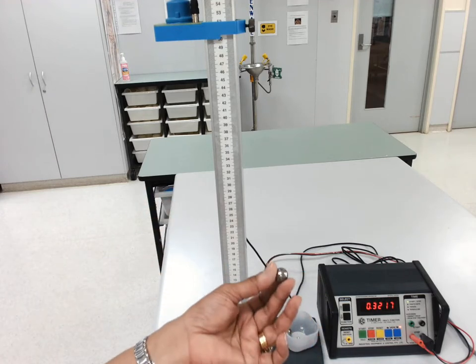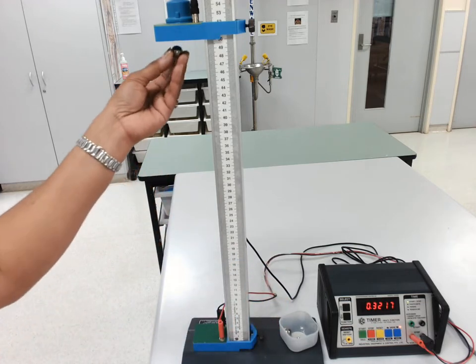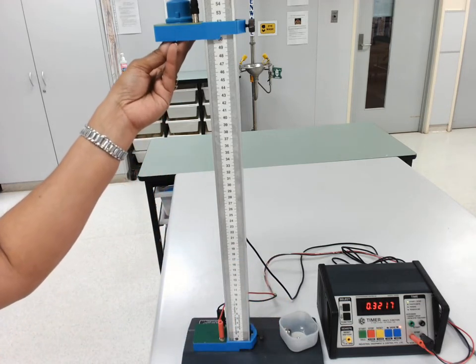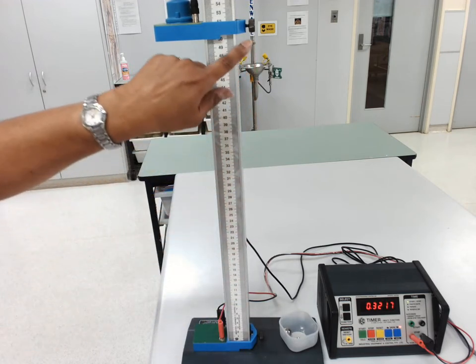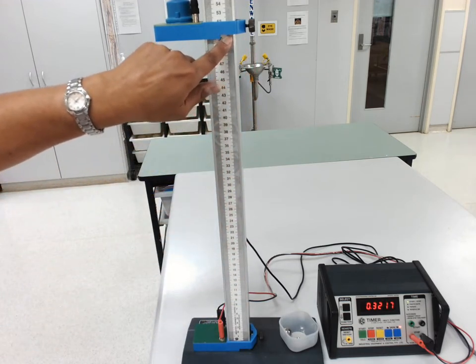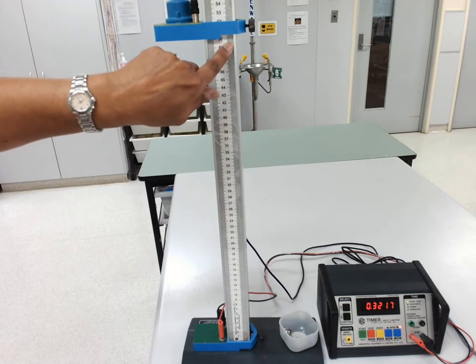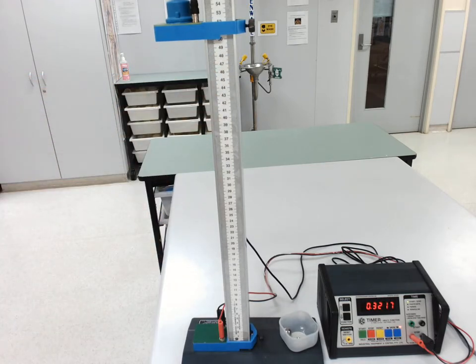Use the small ball. So the bottom of the ball is in line with the right hand side scale, with this indentation, and it reads 55.0 centimeters.